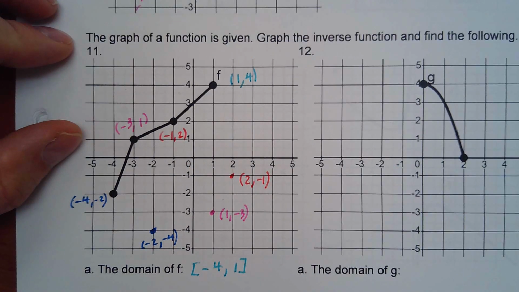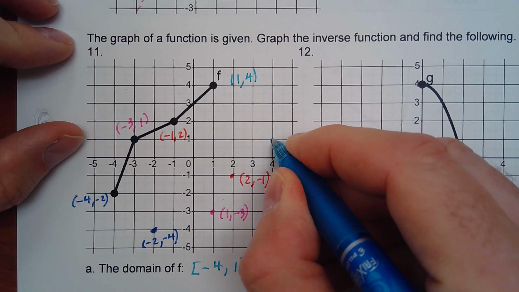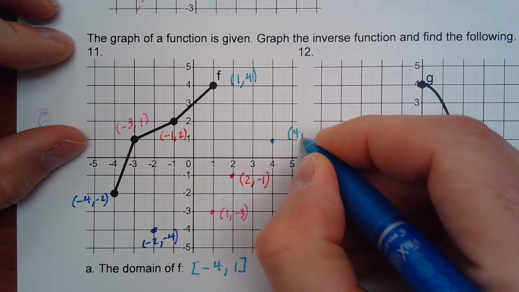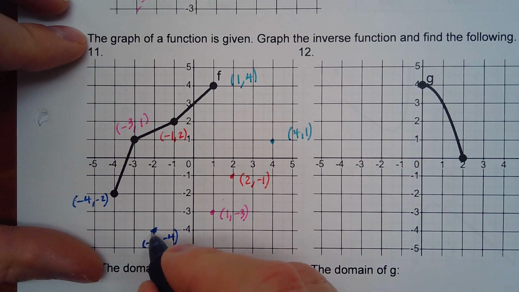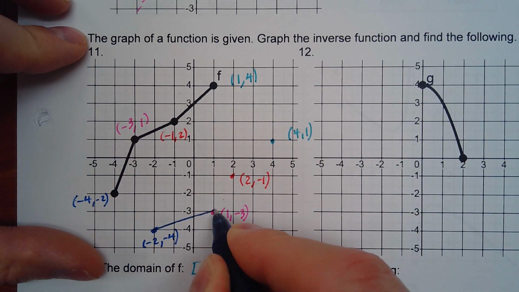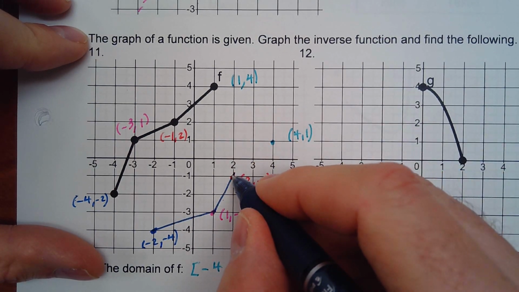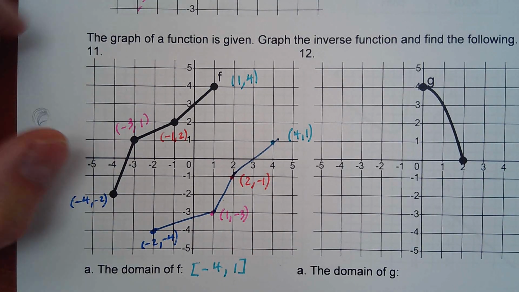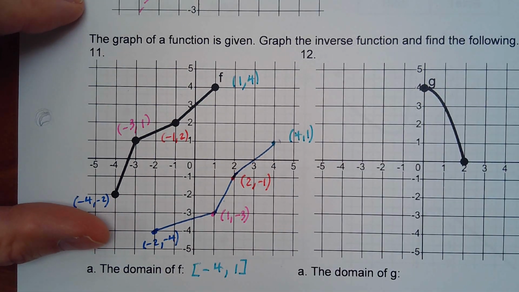I'm going to switch around the coordinates. That gives me (4, 1). So now I just connect the dots. And that's my graph for my inverse.